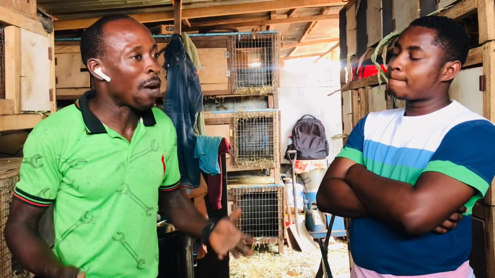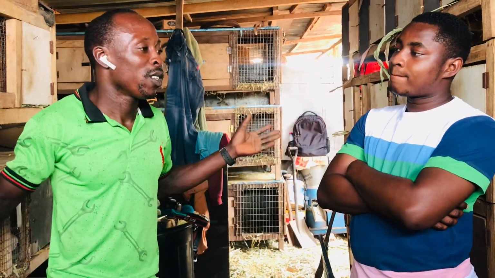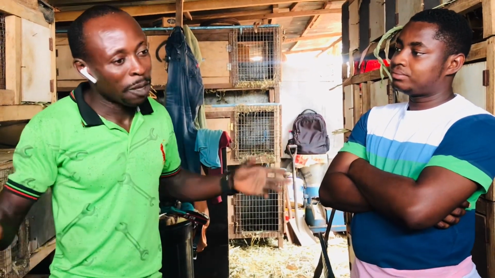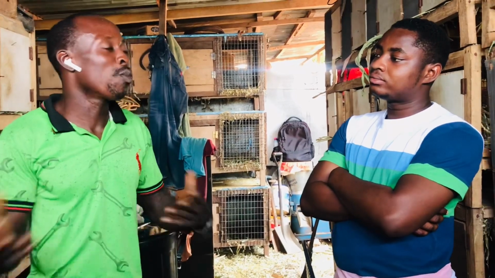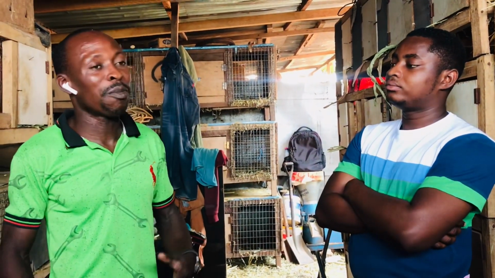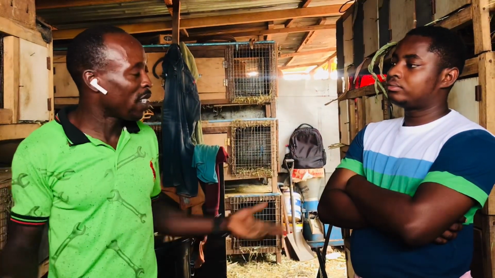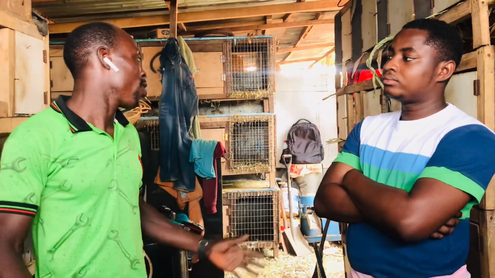Okay, I'm starting my farm and I want the farm to increase. I want the farm to be very big. If you want that, then you have to get breeds that produce more. You need a breed that gives birth to more, a little more.